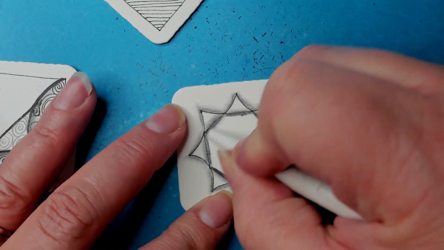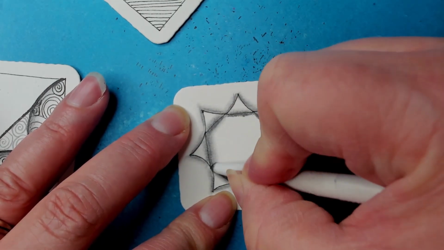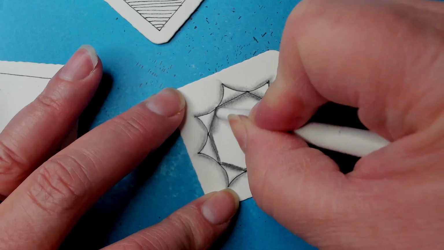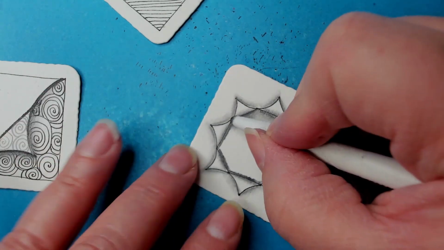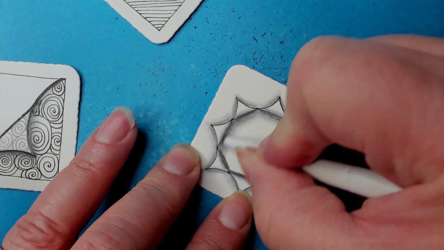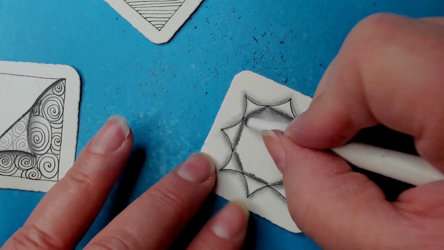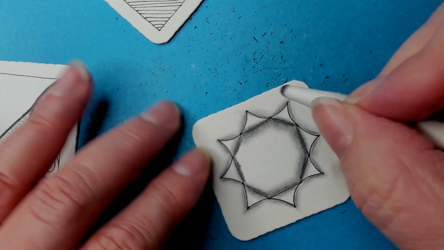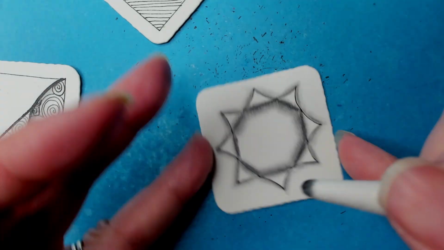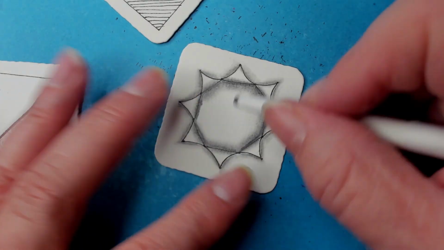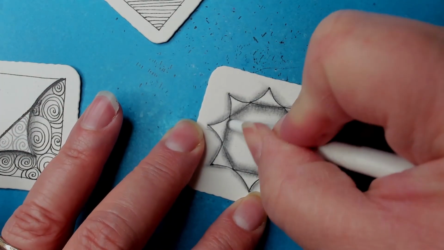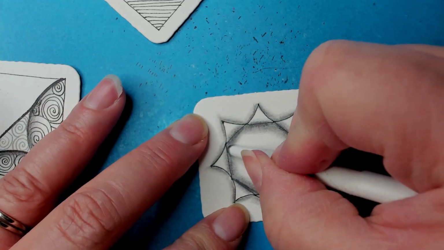All right. So this is kind of how I would create what I call the shadow box effect, right? Okay, that's helping. All right, rescued, I think.